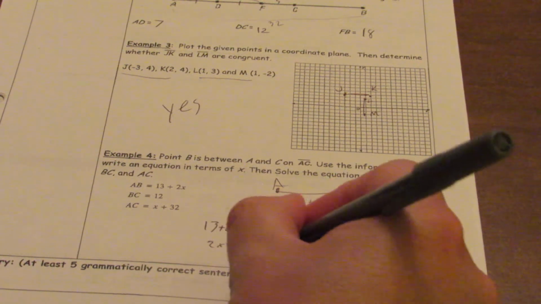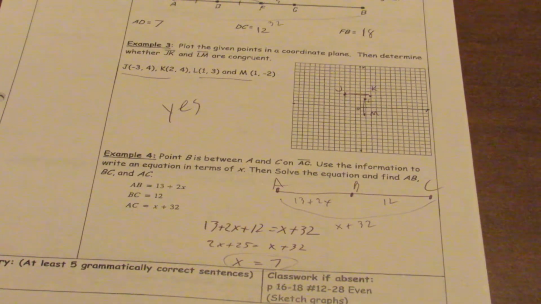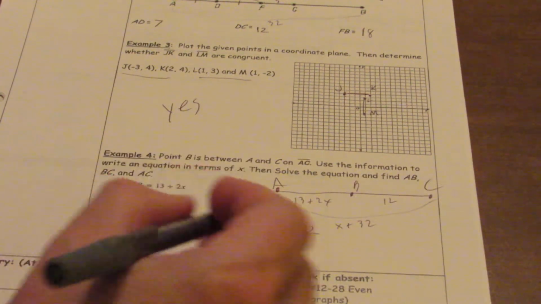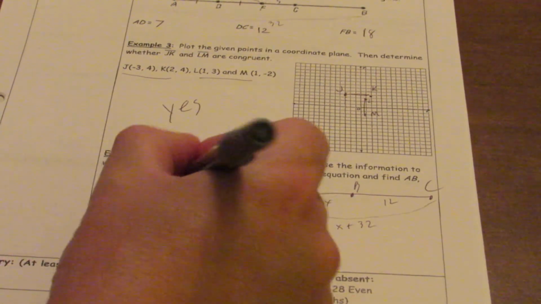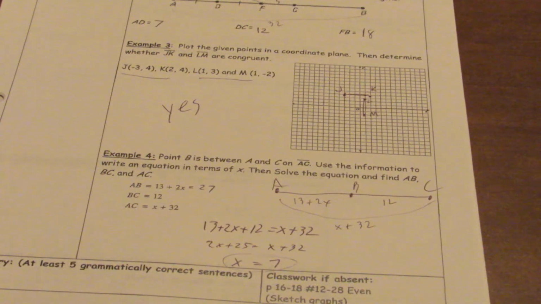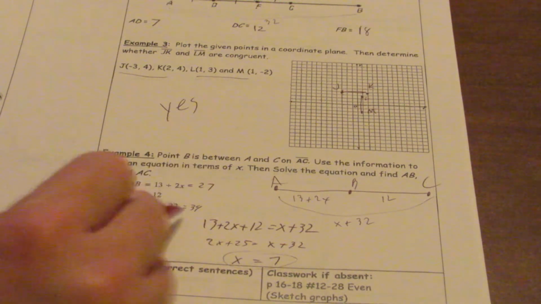Subtract the x from both sides, and I get x. So x is 7. Right? But it asks us to solve the equation, but it also asks us to find these. So I want to plug these back in. So this is 7 times 2 is 14. So this is 27. This is already 12. 7 here, that's 39. 12 plus 27 is equal to 39. So I am in good shape.